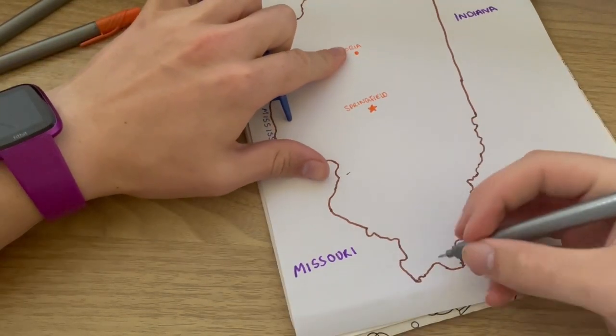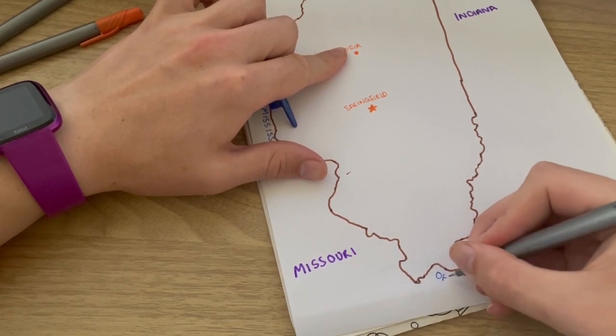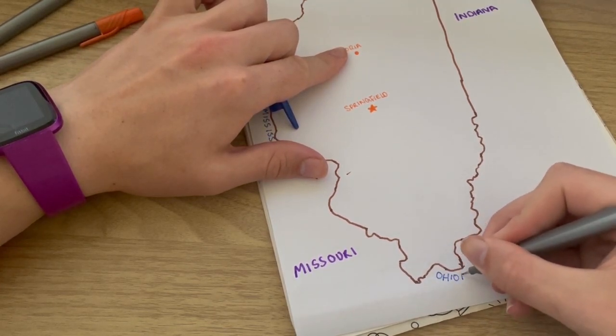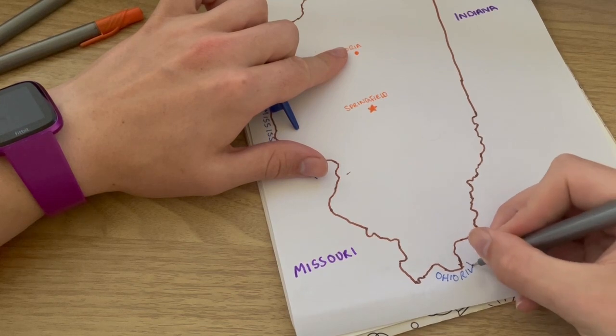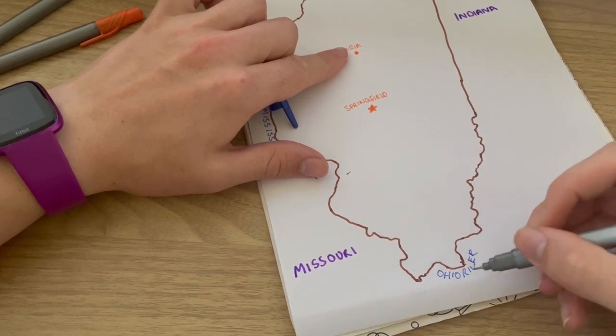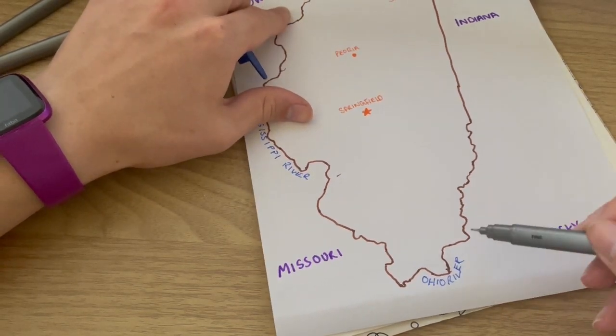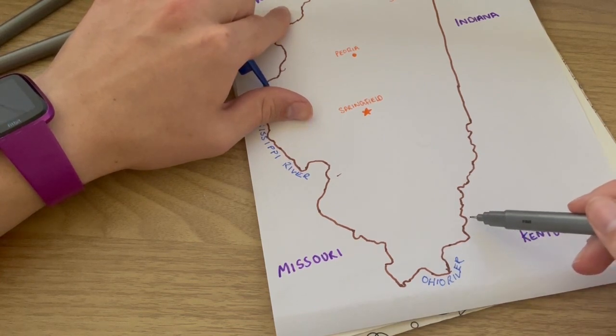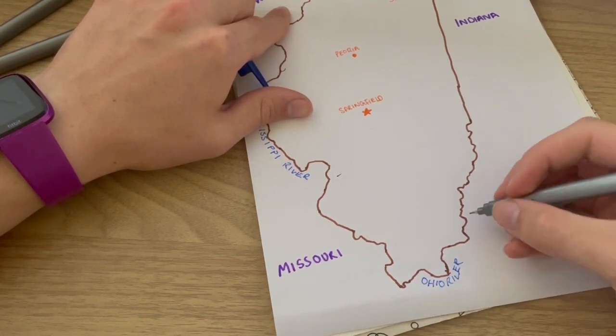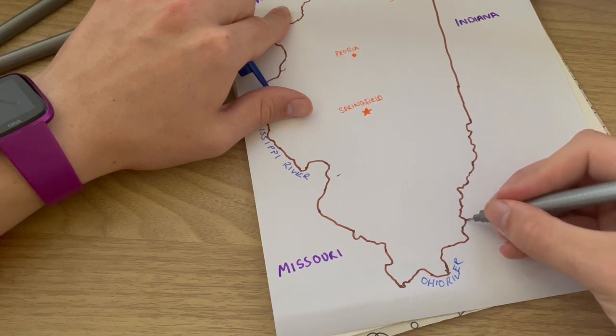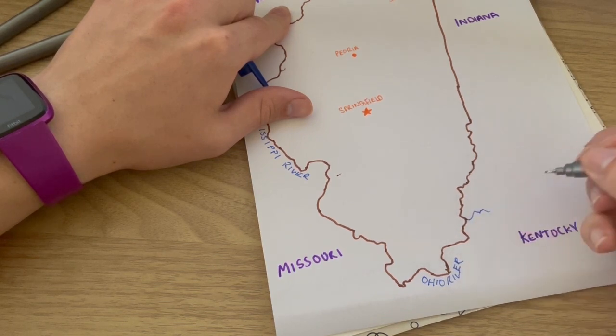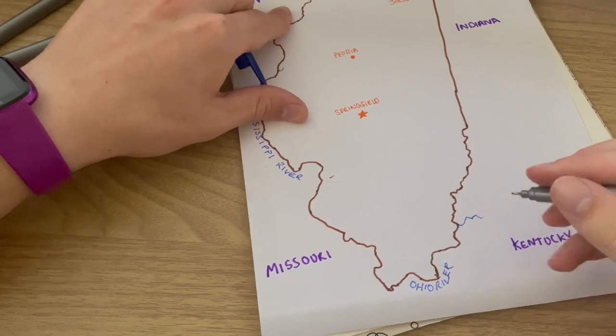Down here, same deal with you get the idea, Ohio River, but the Ohio River leaves the border here and sort of wiggles out that way, if that makes sense.